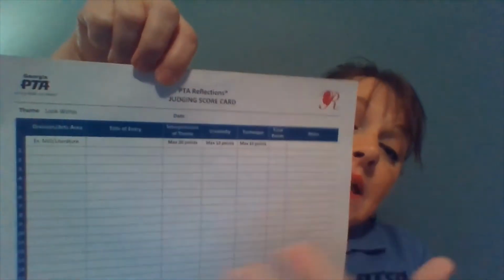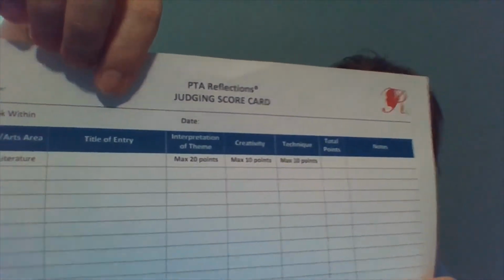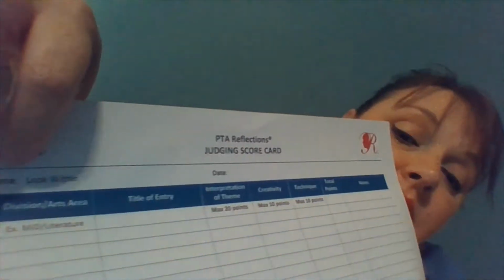For the Judges Scorecard, which is the last page of this packet, I like the horizontal one versus the vertical one. I just feel like there's more room to write on this one. You'll see up here at the top where it says the theme, and then it says date. Now where it says date, I like to put the dates that I need them back. So if I'm taking these to be judged by my literature judge, I will put up there at the top by the date, I need this back by Friday the 12th or whatever, so that they know how much time they have to judge the entries and when I'm expecting them back.